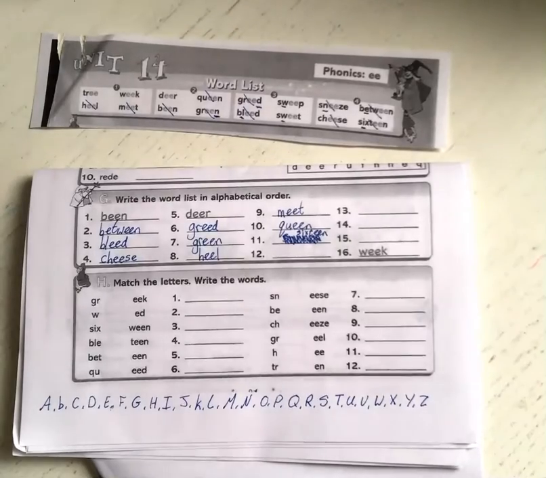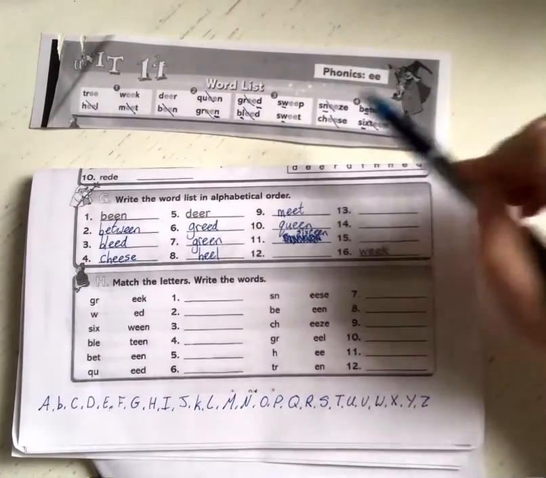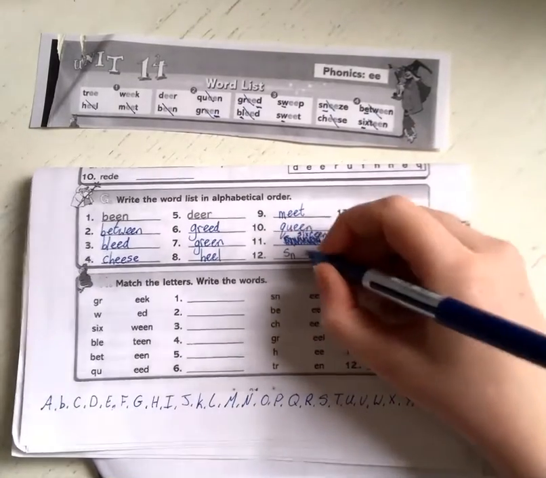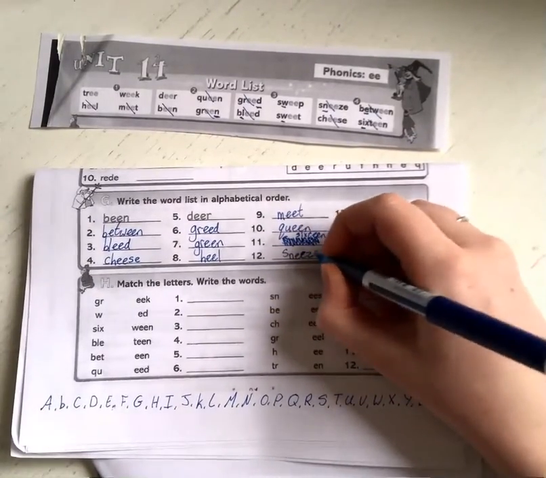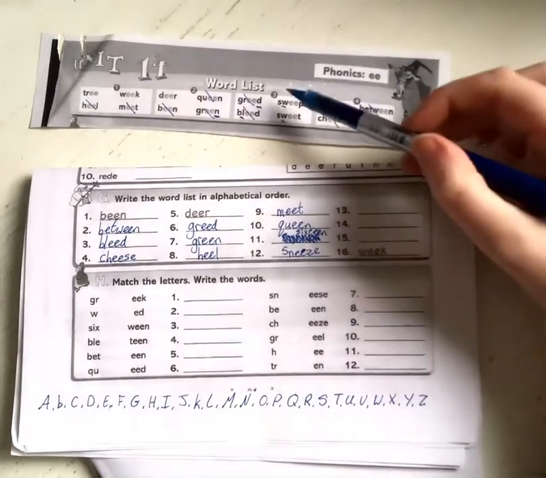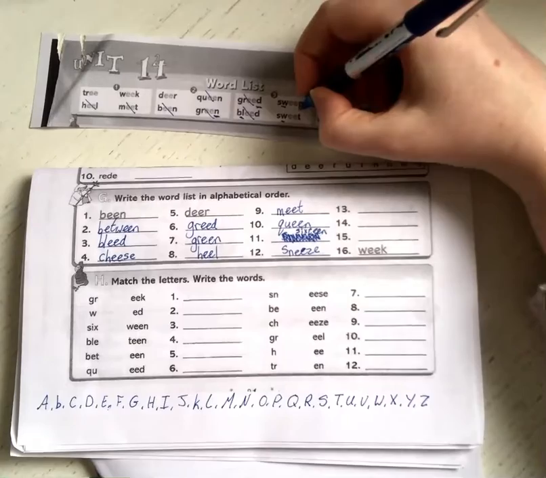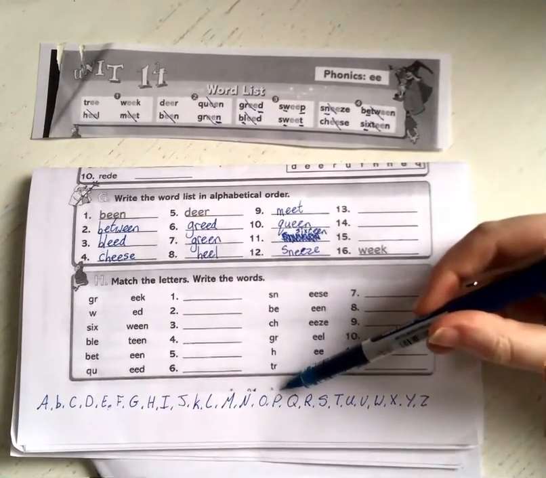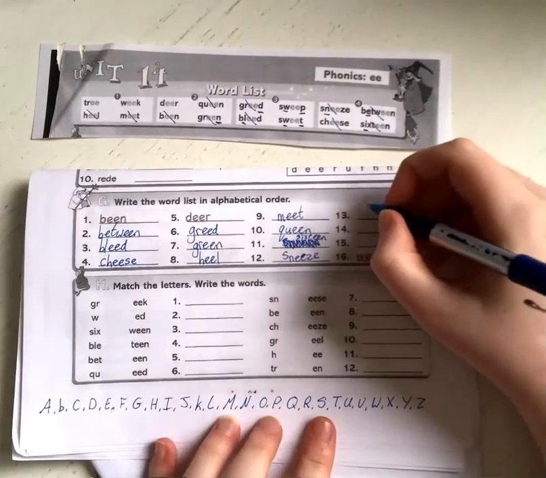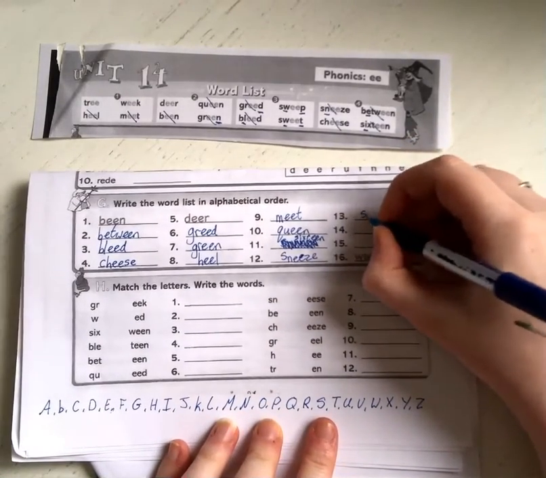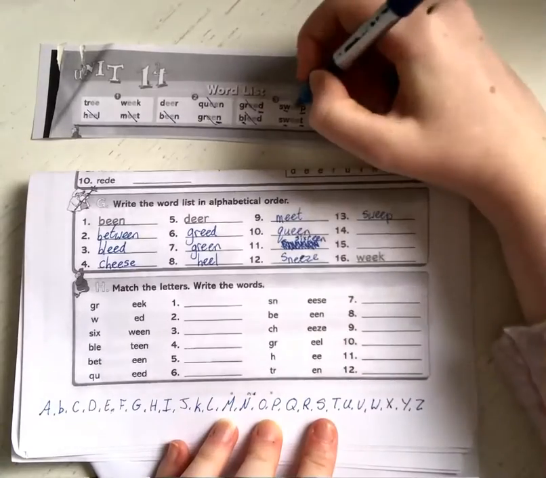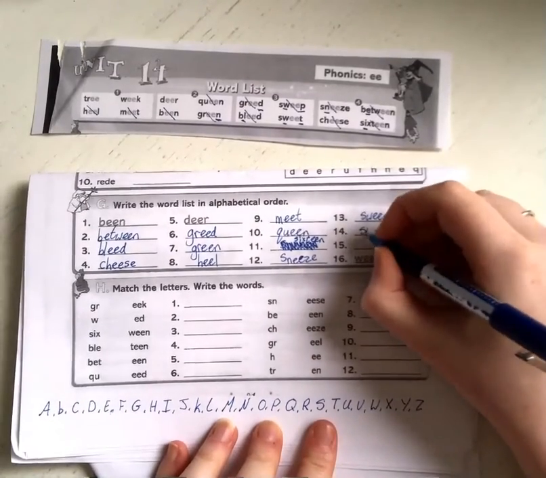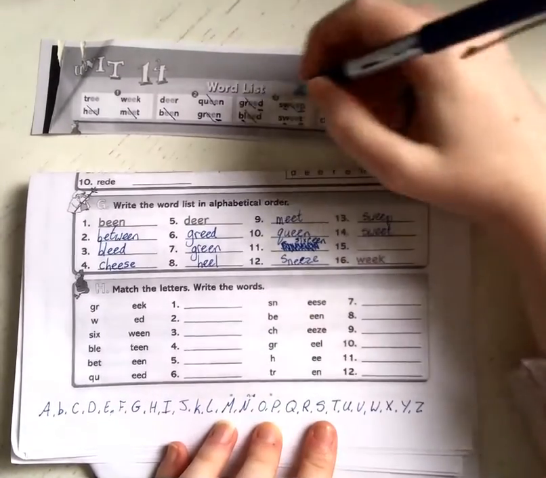And then I look at my words that I've left and I have sneeze, sweep and sweet. I know that N comes before W, so I'm going to write sneeze. And I've crossed it off. And then I have sweep and sweet. If I look, the only difference between these two words is the last letter, P or T. So I look at my alphabet and I can see that P comes before T. So I'm going to write sweep first, and I'm going to cross it off, and then I'm going to write sweet and cross it off.